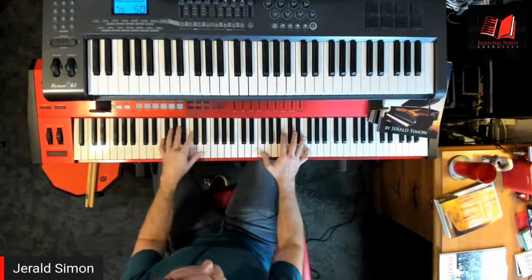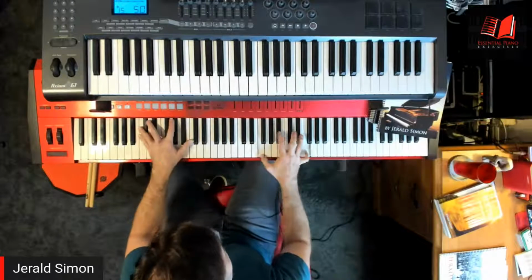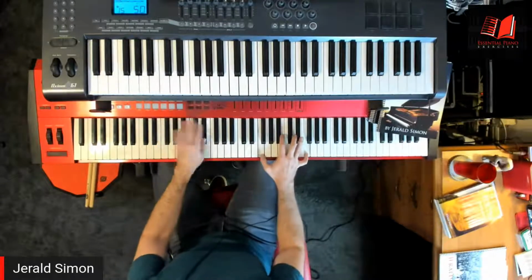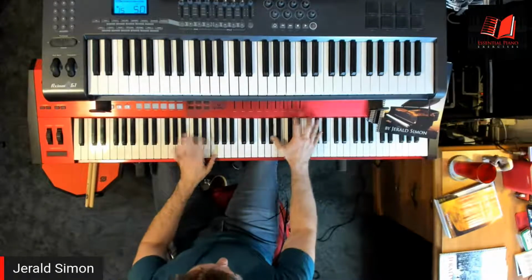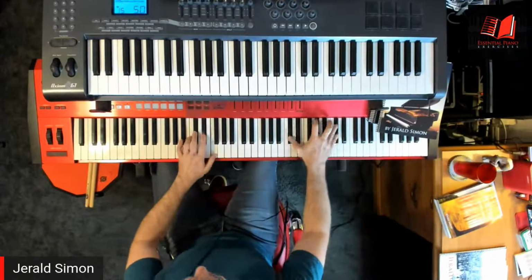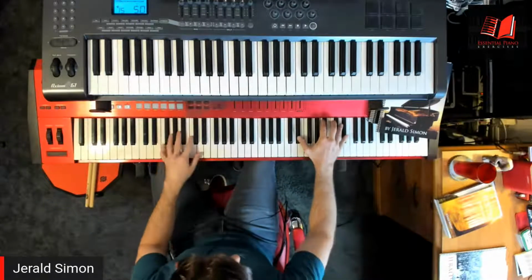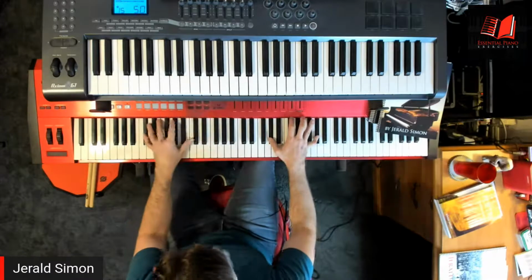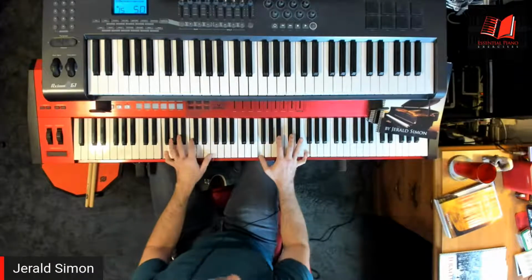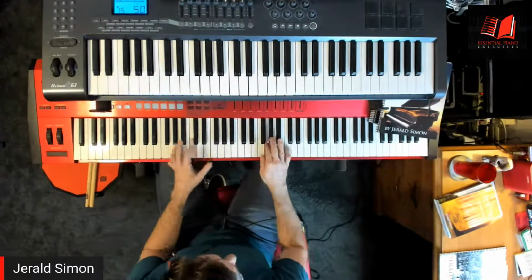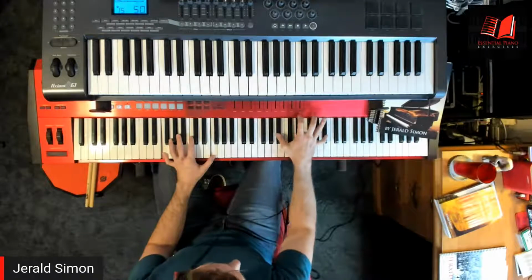Now what if I did octave intervals? I don't know, I'm just making this up as I go, but that's what we are doing, where I'm going up and down according to the F minor scale.